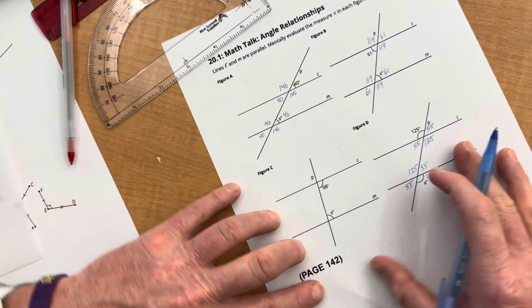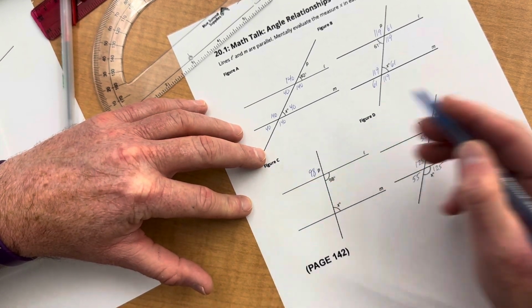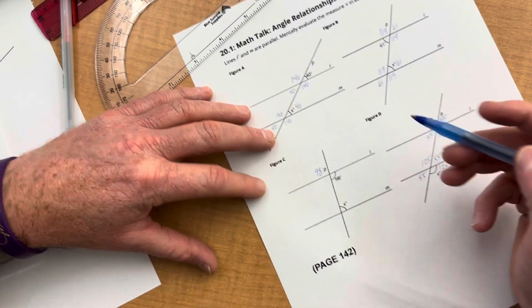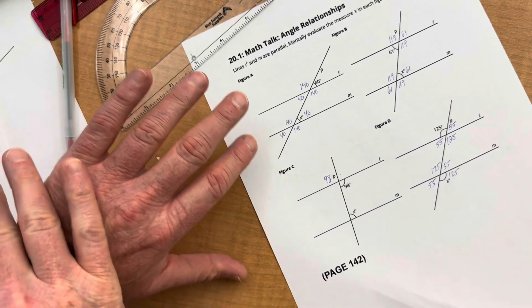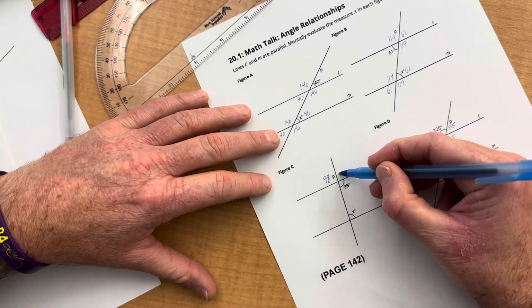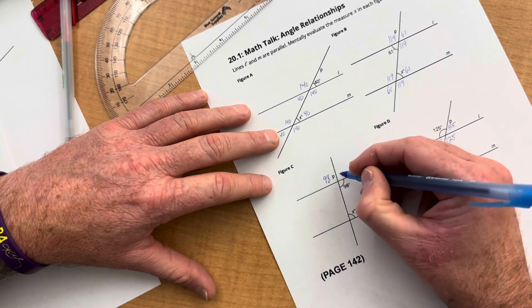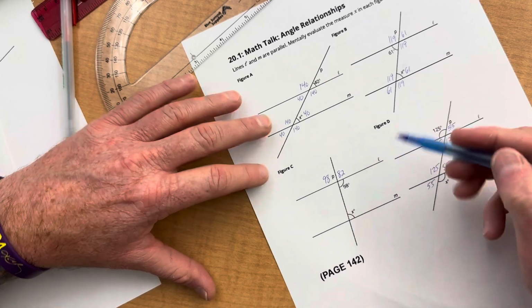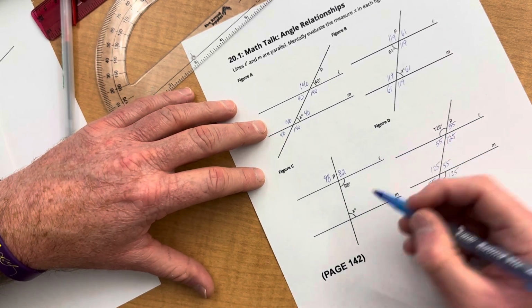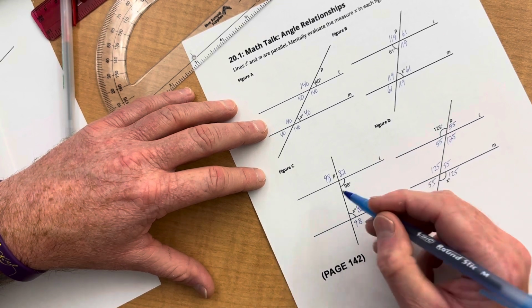Ooh, this one's tricky. This one's 98 vertical angles. This is gonna be, can't forget my tests. Not 102, but maybe 92. Let's see, no, 82. That's 82. Now you know this one's 82. That's 98.